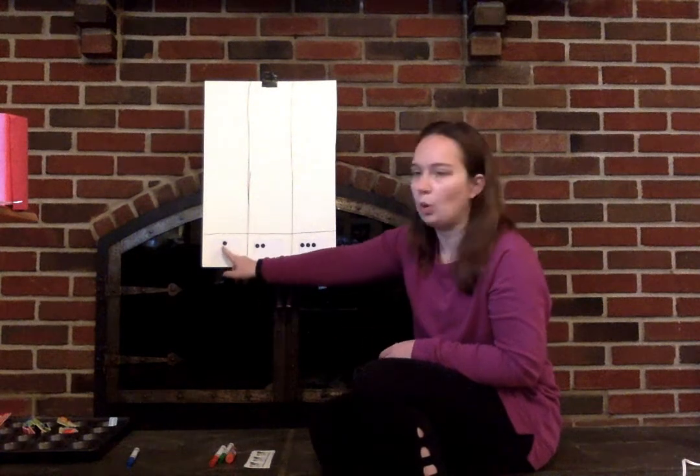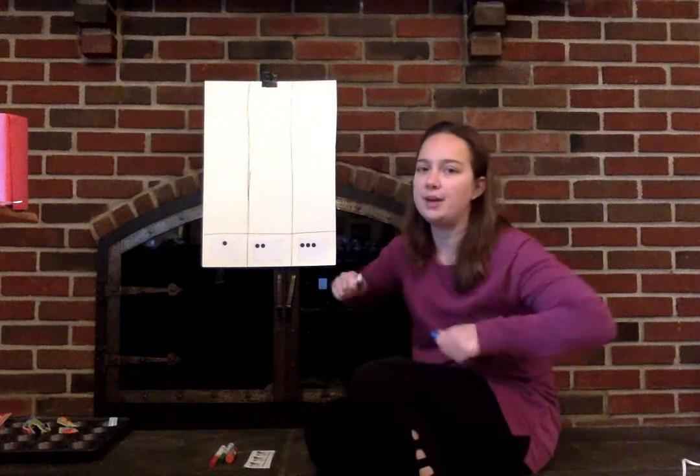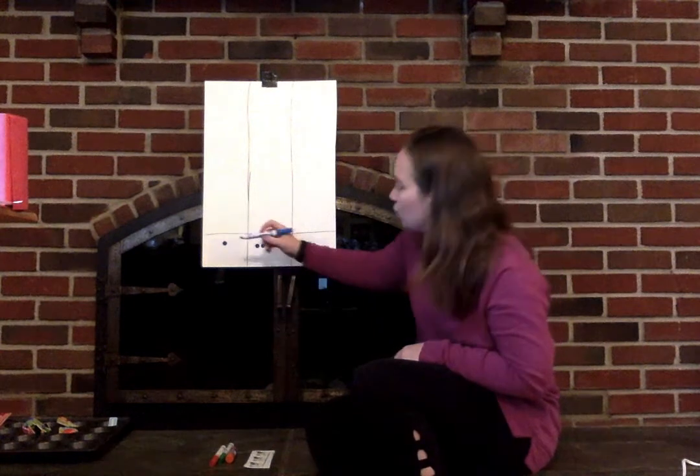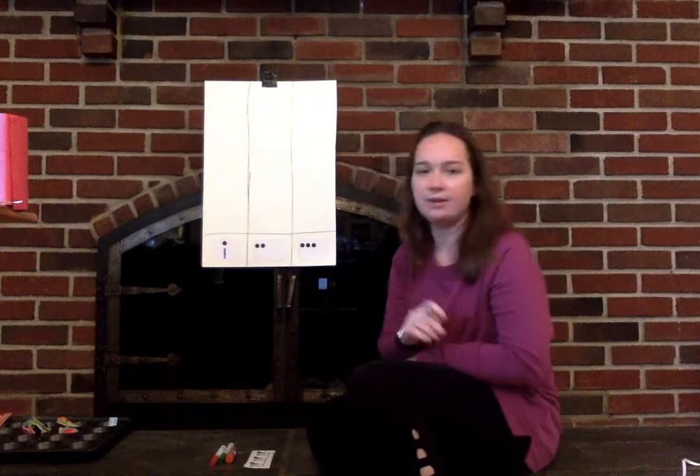Inside this box, there's one dot. So I'm going to use a marker, and I'm going to draw the number 1 under the dot. So I know that this column is 1. 1 is easy peasy to draw. It's just a straight line down. Number 1.